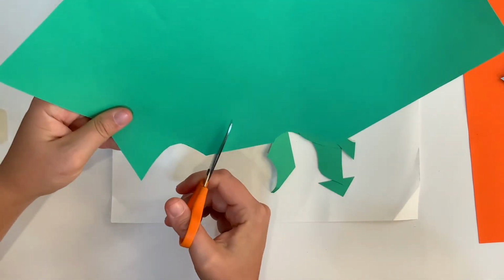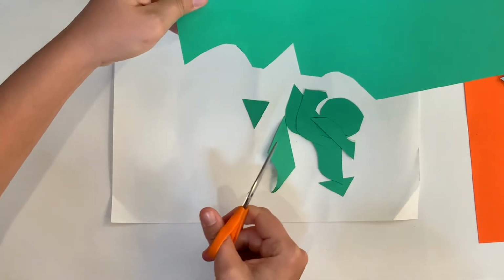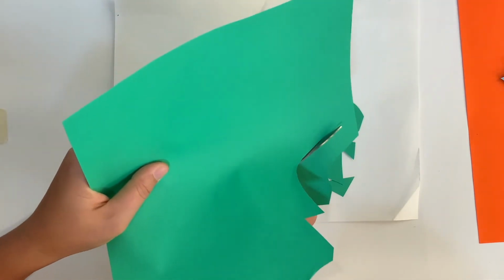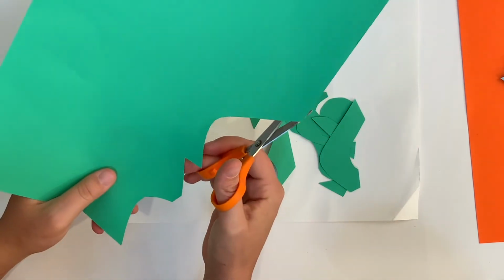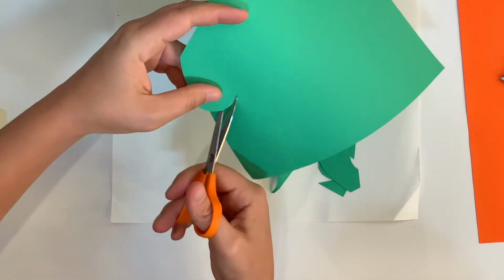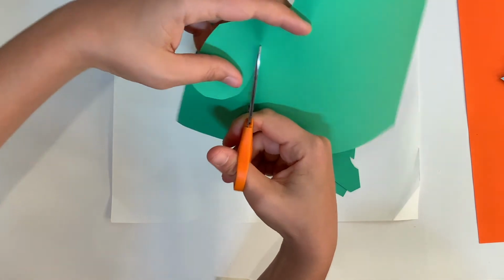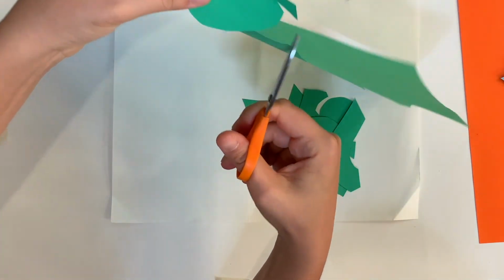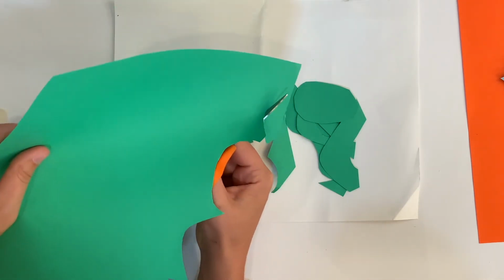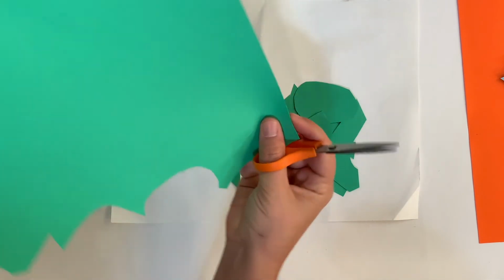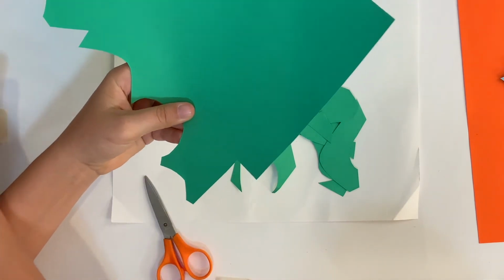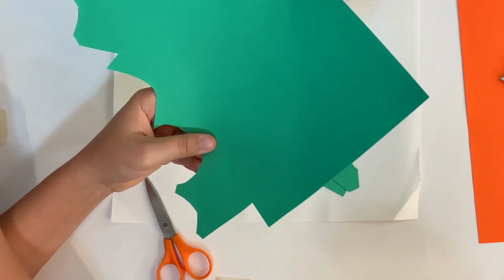Straight, zigzag like a triangle, curve shape like an S, oval shape, long on two sides, come back on a short side, make an oval. So I'm going to give you a couple more seconds just to make as many shapes as you can. You can do a square, any shape you can. Keep on cutting.